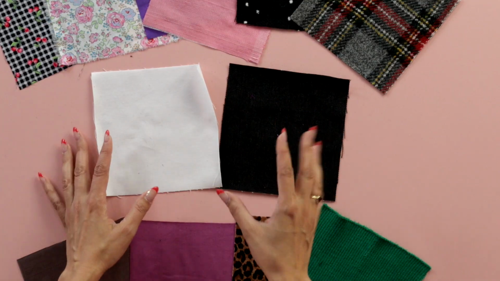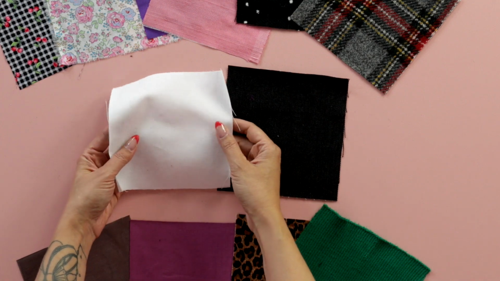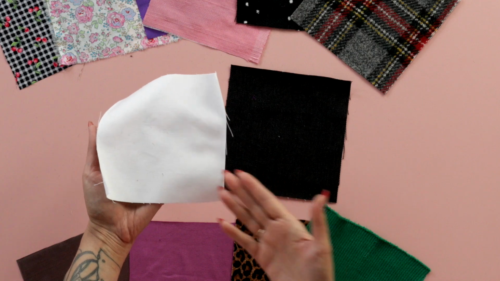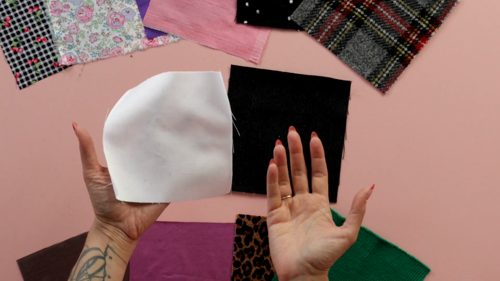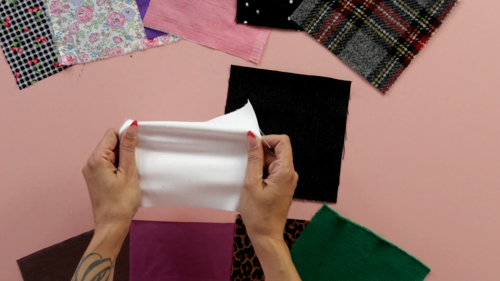Next, let's talk about stretch wovens. So again, you have your two words to describe the fabric, right? Let's look at this one. This is a cotton twill. It has the diagonal weave texture to it. It's made out of cotton, but it is a stretch cotton twill. And this is a pretty stretchy cotton twill.